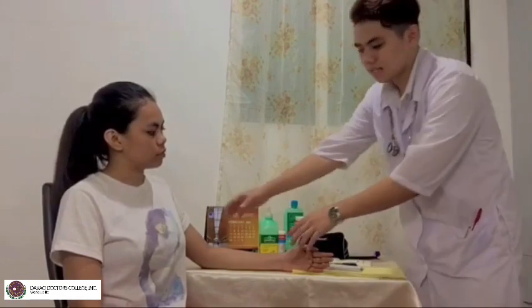So since my client is sitting, we need to bend the client's elbow to a 90 degrees angle as you can see, and then support the lower arm on the chair's arm rest, and then extend and flex the wrist with the palm of the hand facing downward or inward.